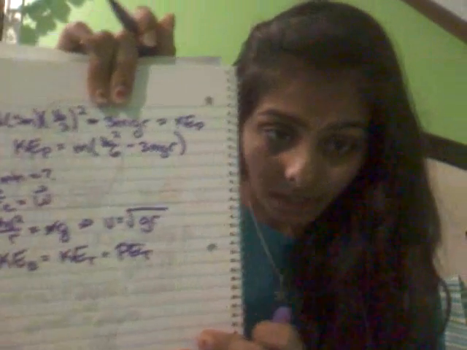So let's write that out. Kinetic energy at the bottom is going to be equal to the kinetic energy at the top plus the potential energy at the top.